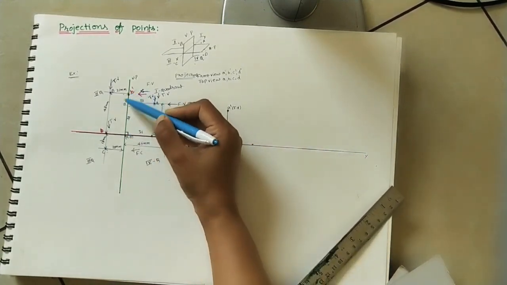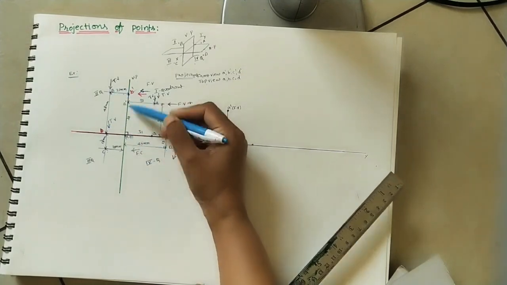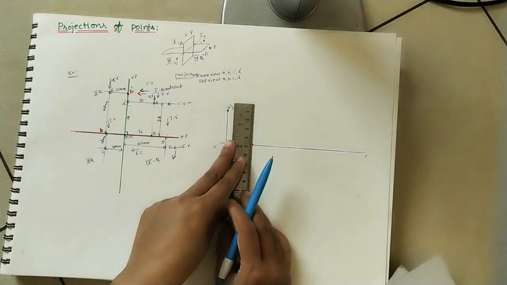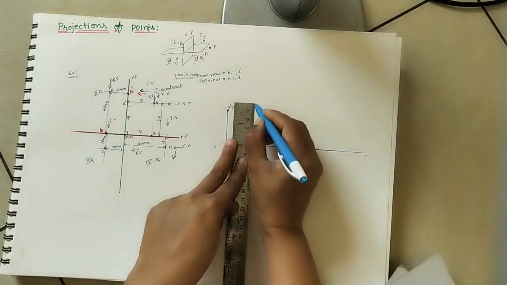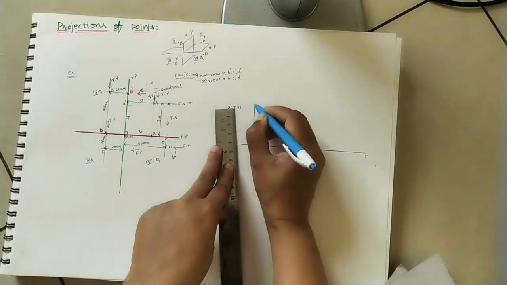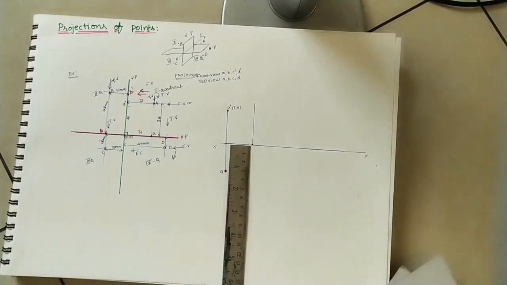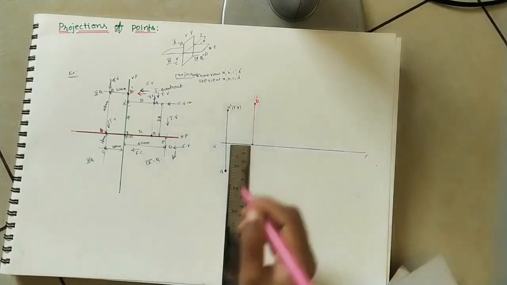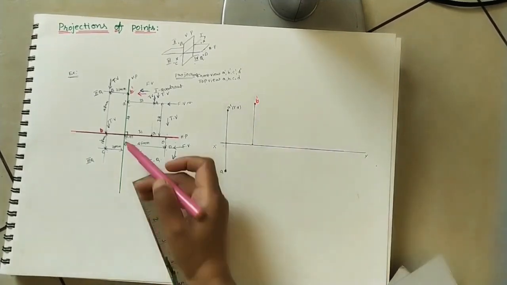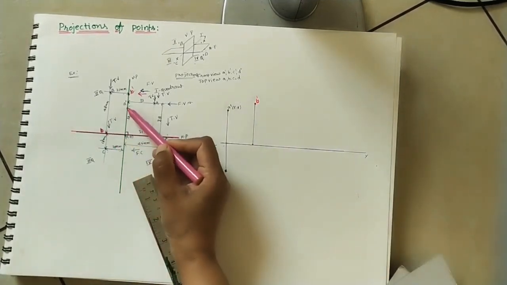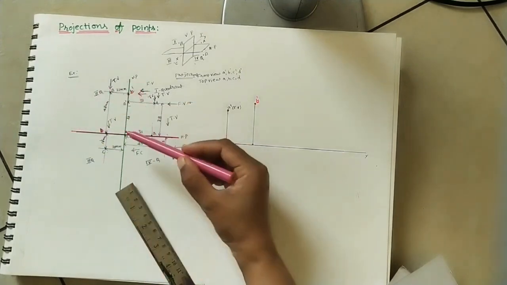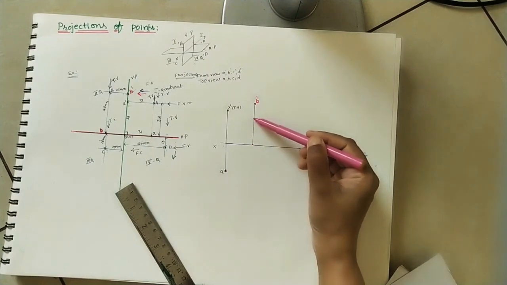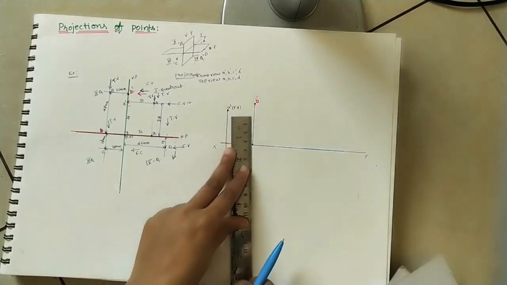I will mark B dash initially, which is 48 mm from the XY line. So here do the projector line. This is B dash, make it dark here. This is the front view, and as I told already, B will also come here after tilting the plane. How much distance is it? 21 mm. So it is coming on the same line, 21.